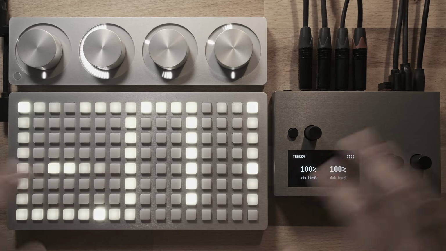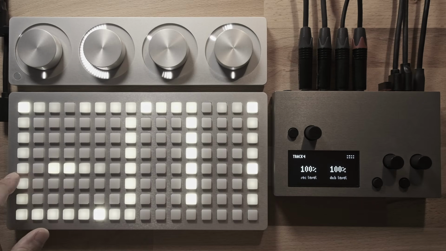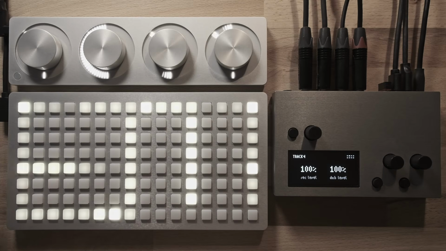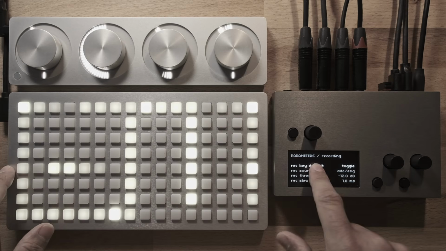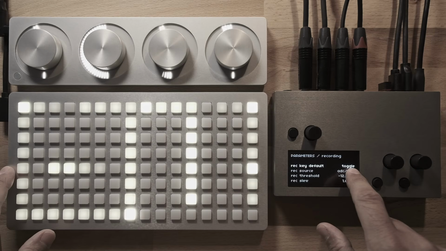Another thing you might want to do if you need both hands for playing is, instead of doing this key combo, holding and pressing rec to enable one-shot recording, you can change the behavior of the rec key. So if you go into the recording parameters, you can change the default. So right now it's toggle.